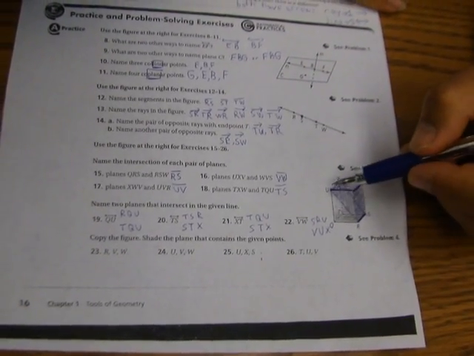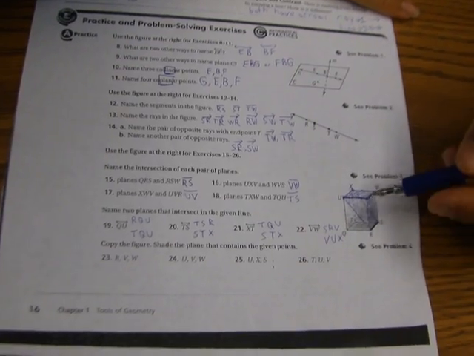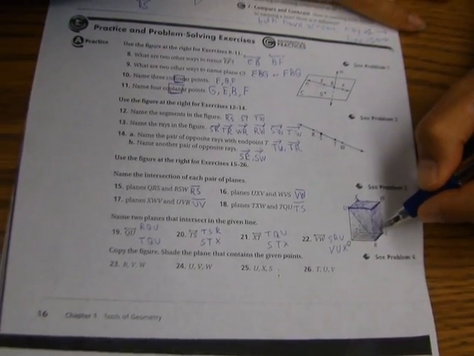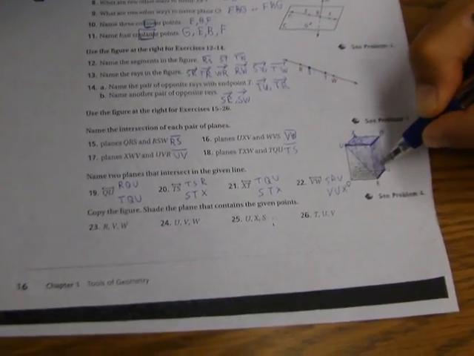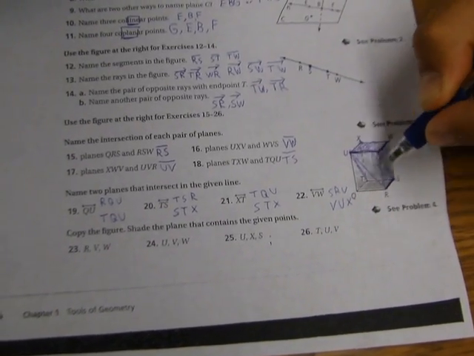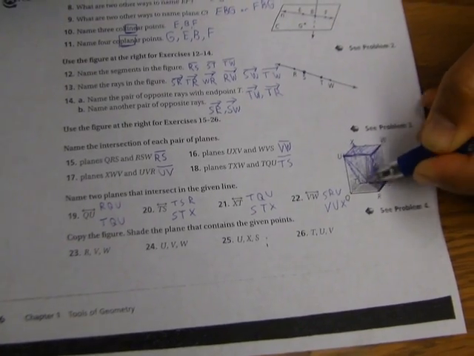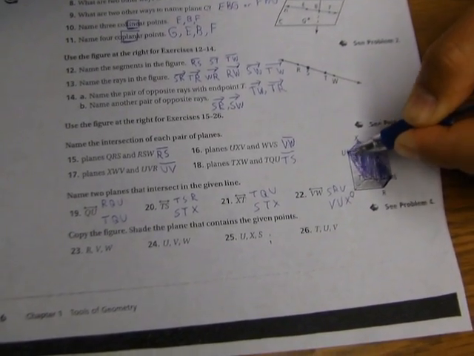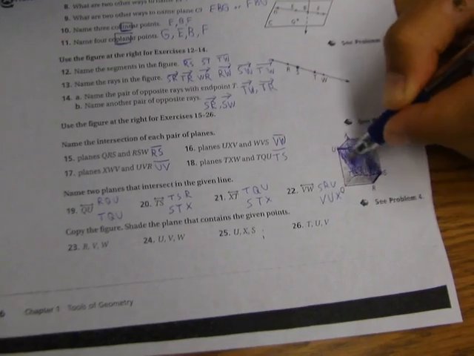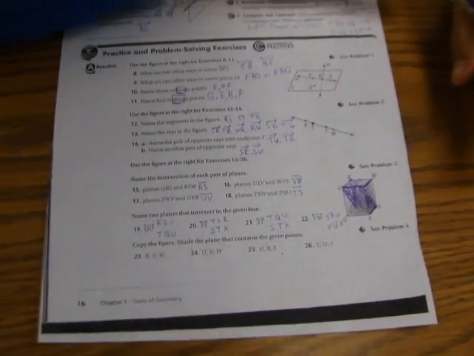Here's T, here's U, here's V. T, U, and V, it's another tricky problem because that's going to be this diagonally oriented plane. So as you can see, maybe not so easy.